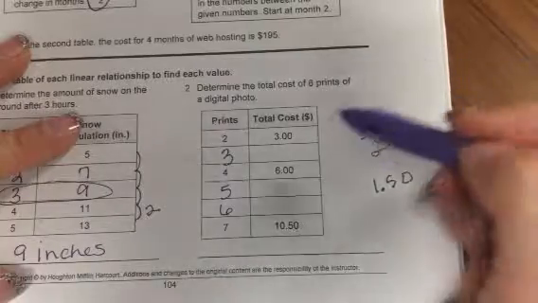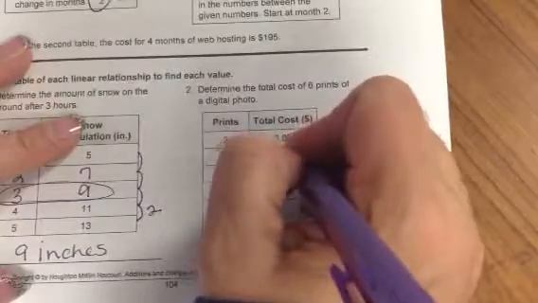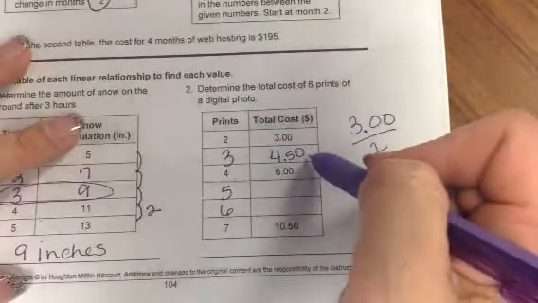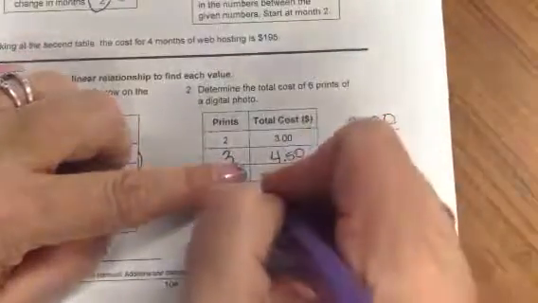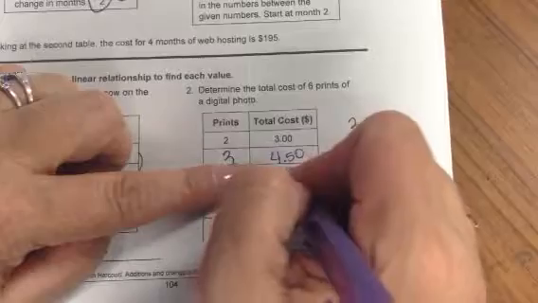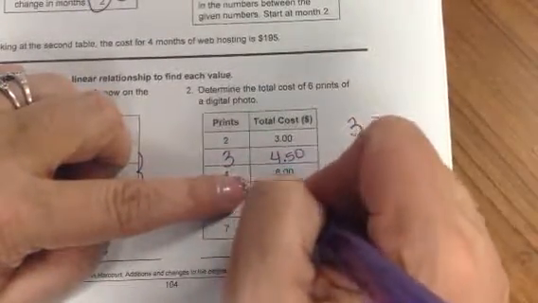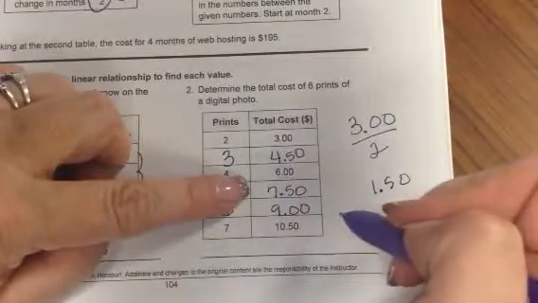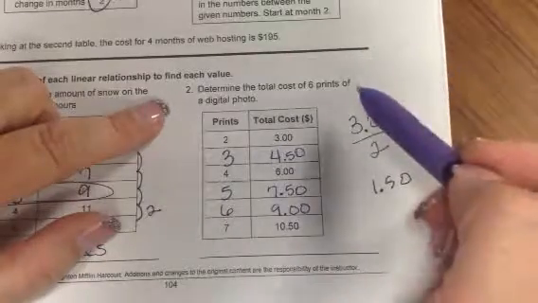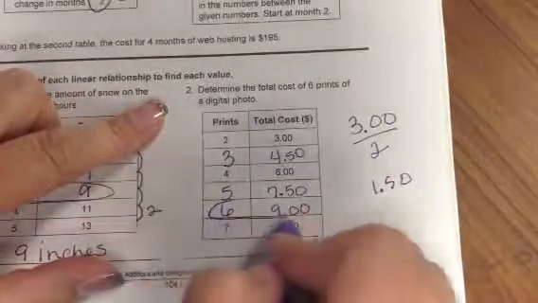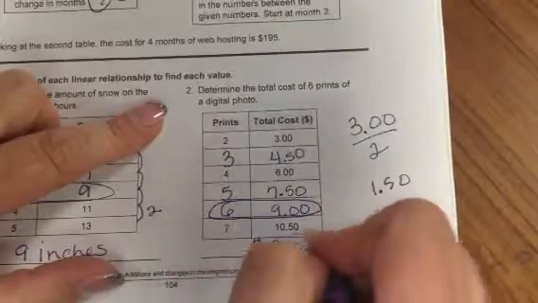Let's try that. 3 plus $1.50 is $4.50. $4.50 plus $1.50 is $6. $6 plus $1.50 is $7.50. $7.50 plus $1.50 is $9. And $9 plus $1.50 is $10.50. So that worked. And then my question was, how much am I going to pay for 6 sets of prints? And my answer is going to be $9.